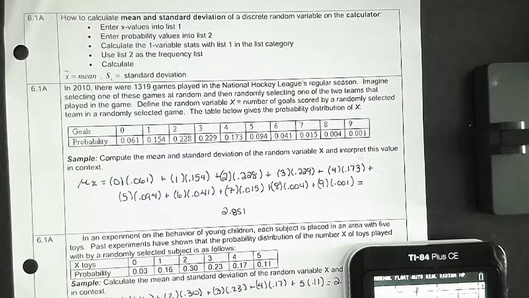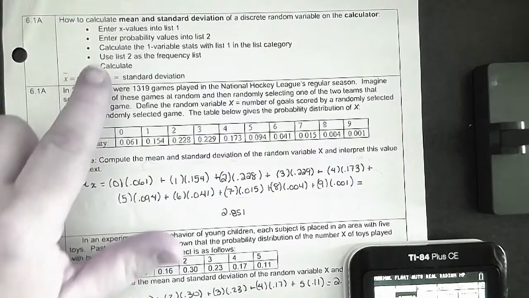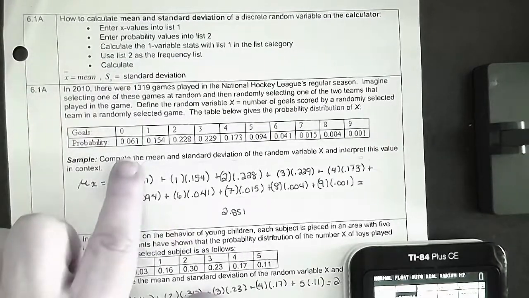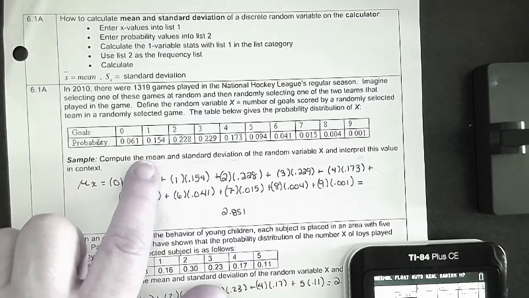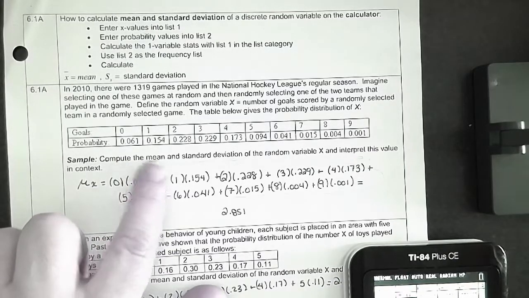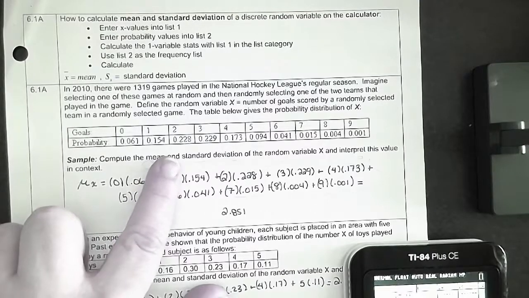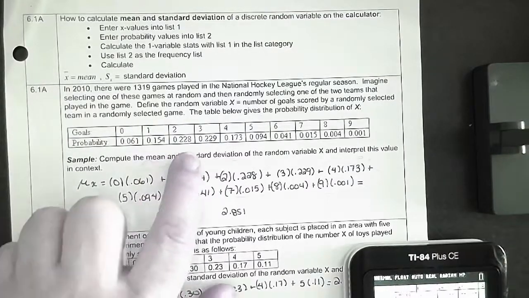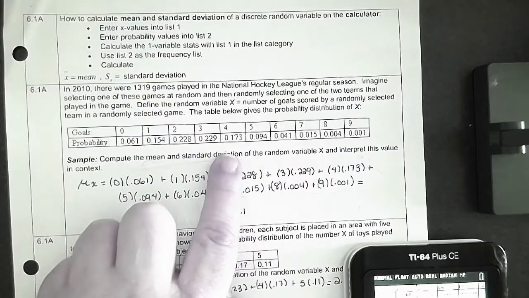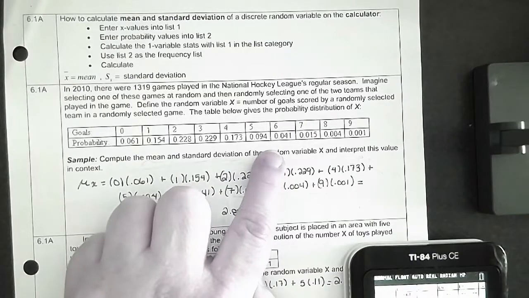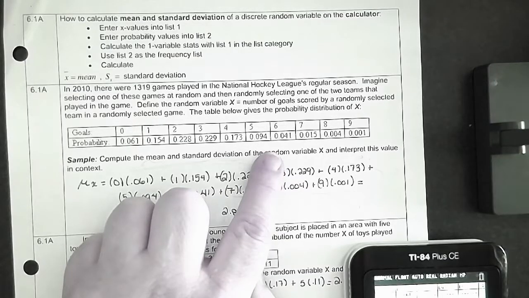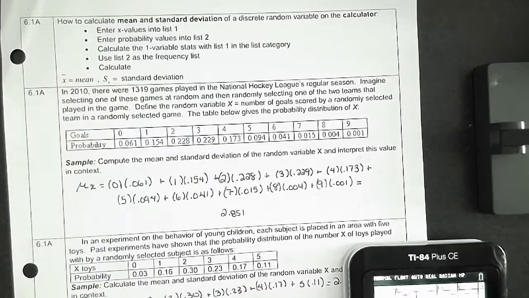And then in L2, I'm going to enter my probability values, which are right down here. So this is 0.061, 0.154, 0.228, 0.229, 0.173, 0.094, 0.041, 0.015, 0.004, and 0.001.